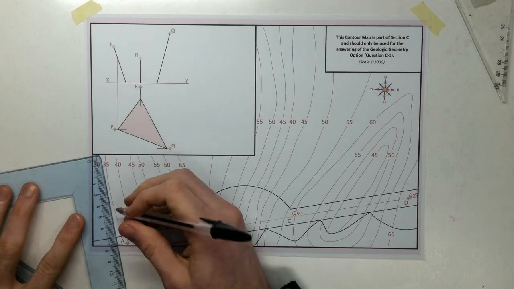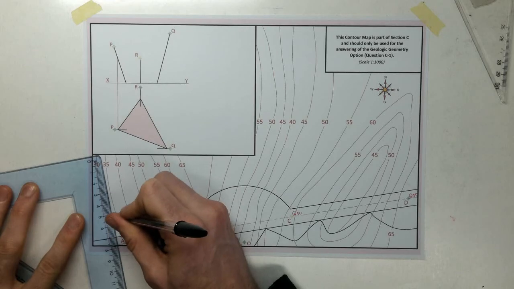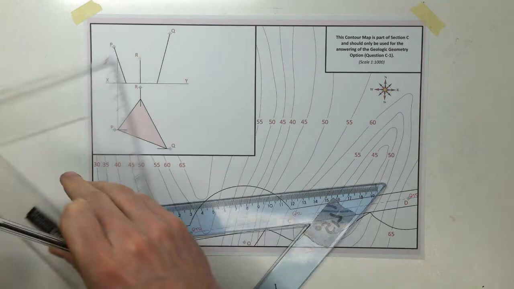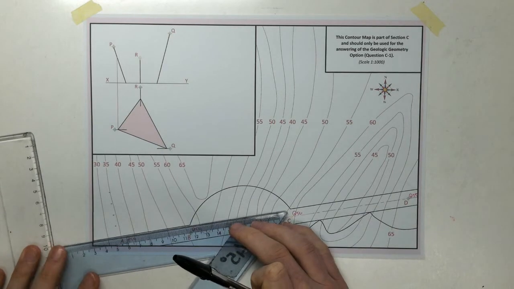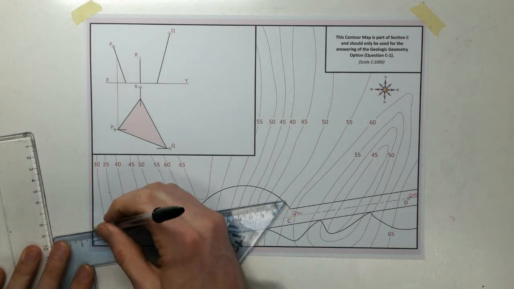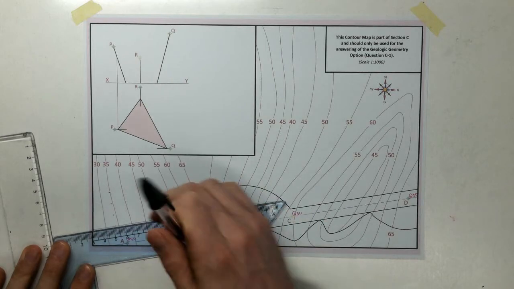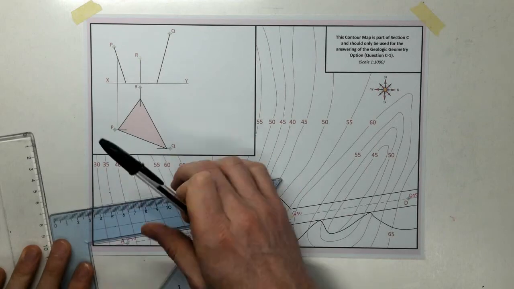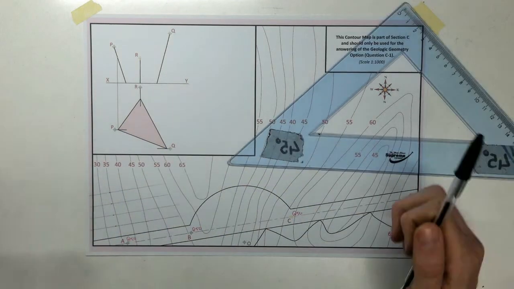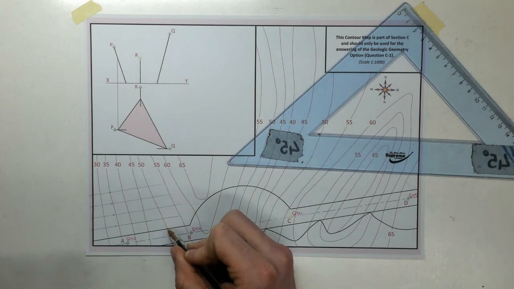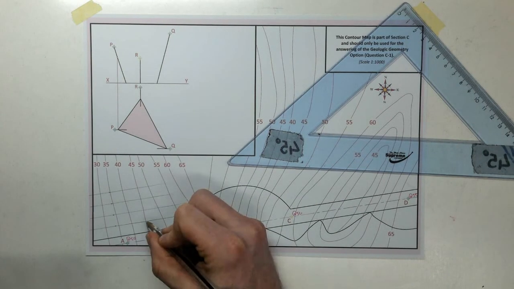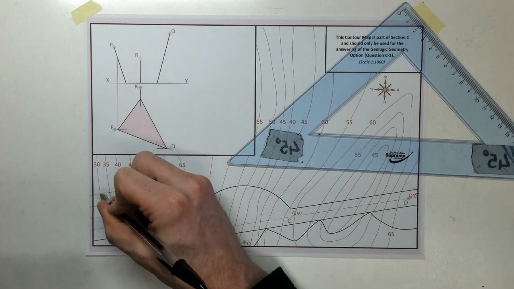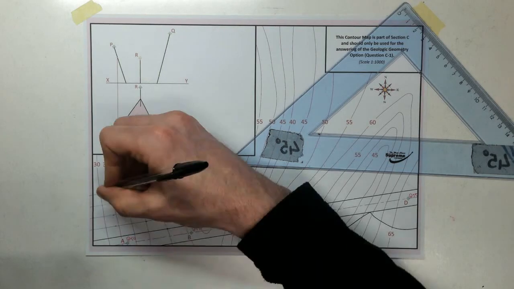So we're at 50, we're filling, so we're going down to 45, 40, 35, 30, using set squares because we want to be parallel to the edge of the road for a level road. So the level road is at 50, then we go to 45, 40, 35, 30, and there's no other contours after that, so we can draw that in for now.